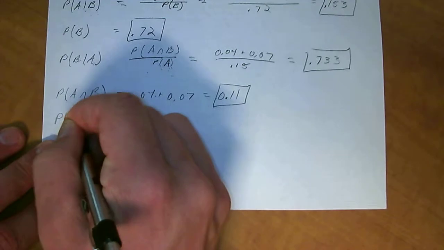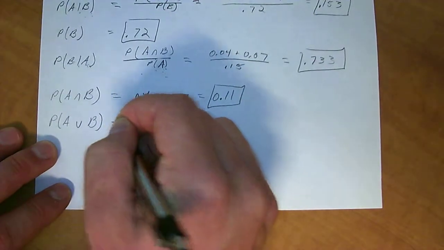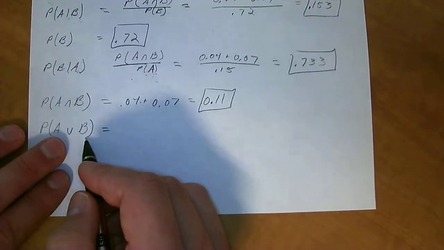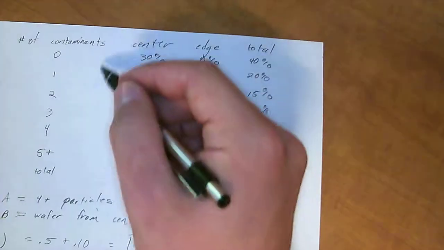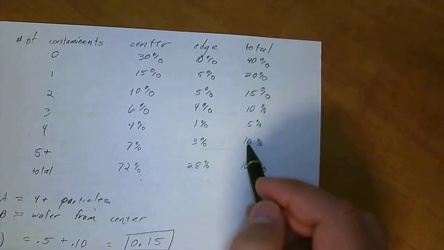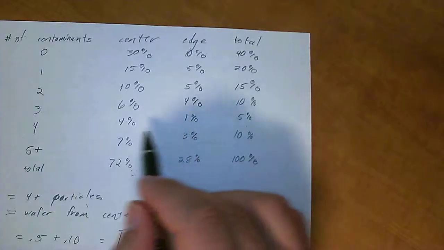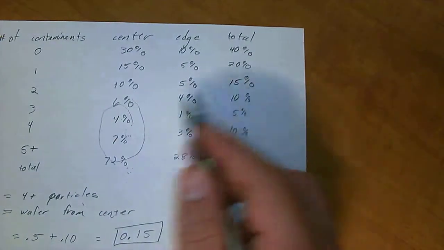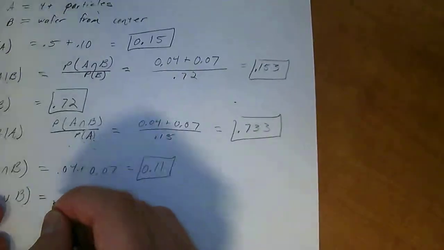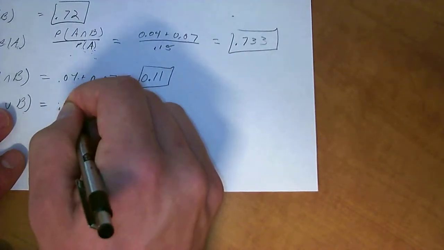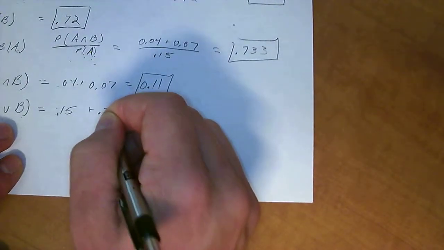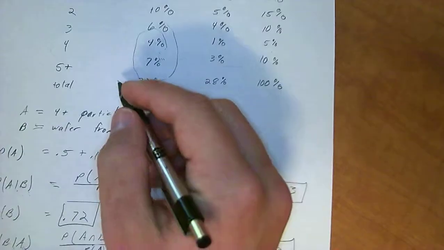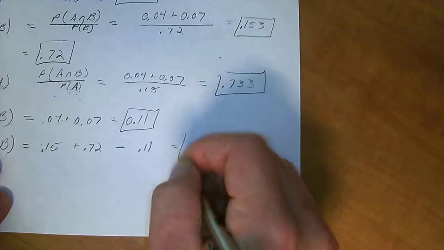But one last thing that we haven't done, the probability of A union with B. So the combinations of A having 4 or more and or B being from the center. We have this entire column, which is equal to 0.72, plus these 2 rows, which is equal to 0.15. But we can't have these overlap because they're both going to overlap right here. So we have to subtract one of these out. Otherwise, you include it here, and then you include it again when you take these two, when you do the union. So we have 0.15, which is the probability of 4 or more, plus 0.72, which is the probability of from the center, minus the overlap, which is 0.11. So the 7 plus 4 right here. And this will give you 0.76.